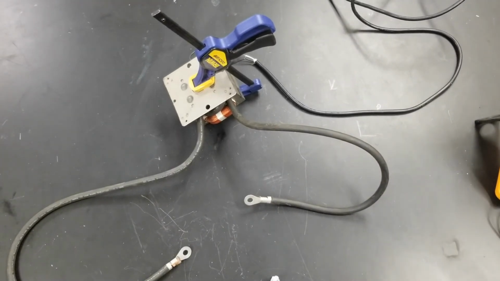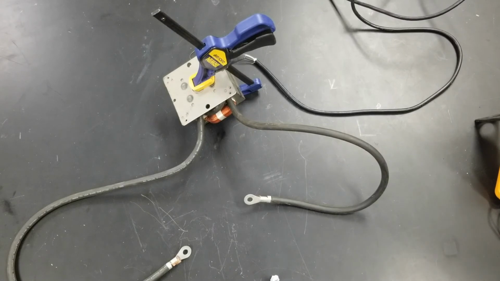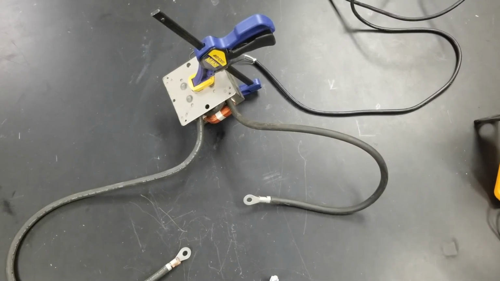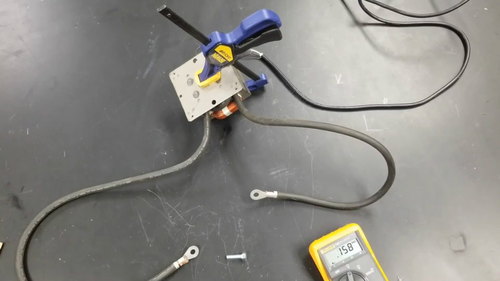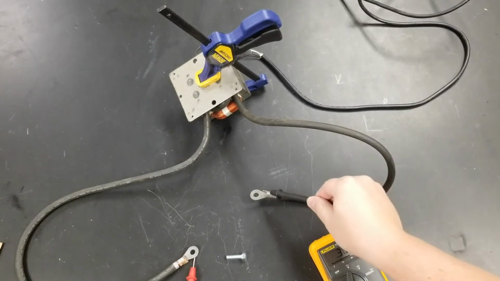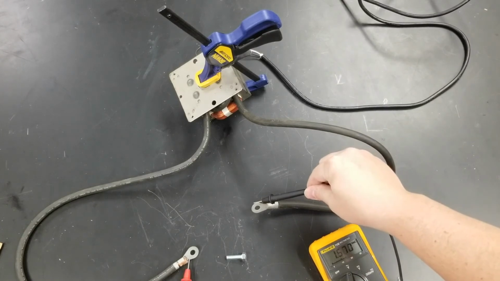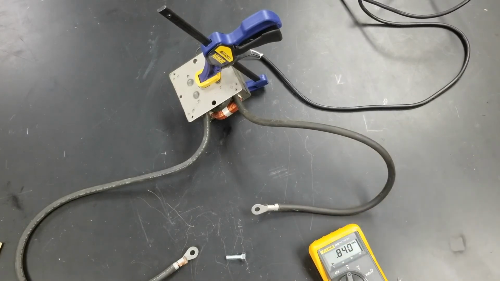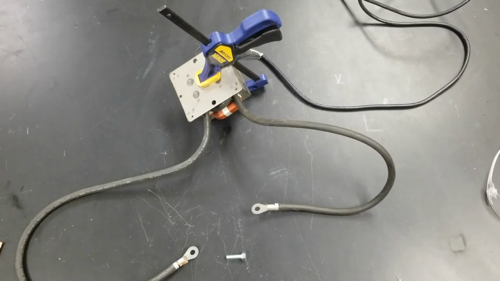Now, I'm going to put some safety squints on too. All right, here we go. Don't die. Damn, that's loud. So, look at my voltage. It's only about 1.5 volts, right? But the current is going to be crazy. So let's try it out again.